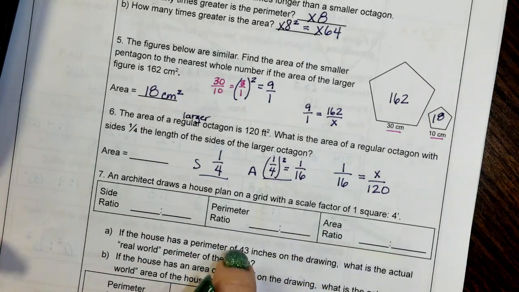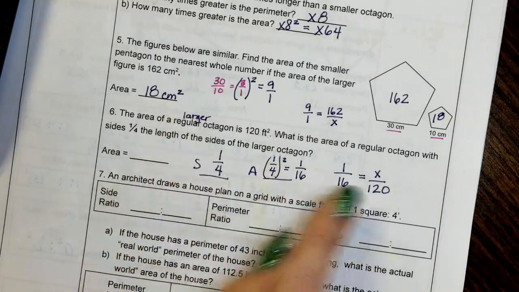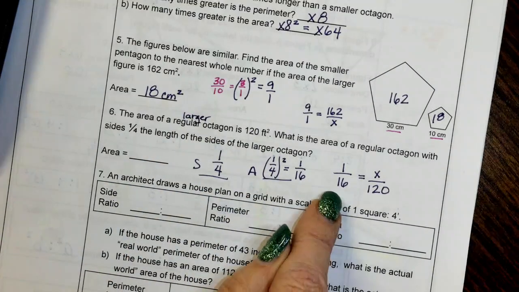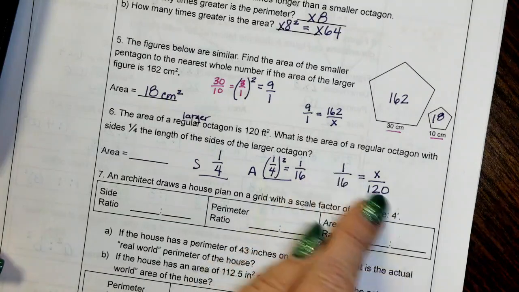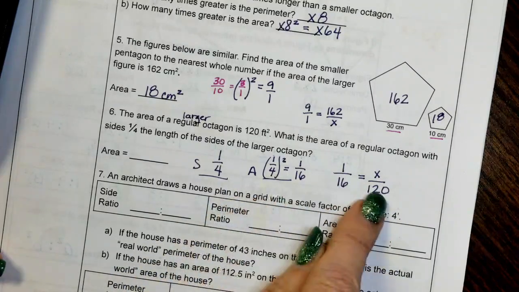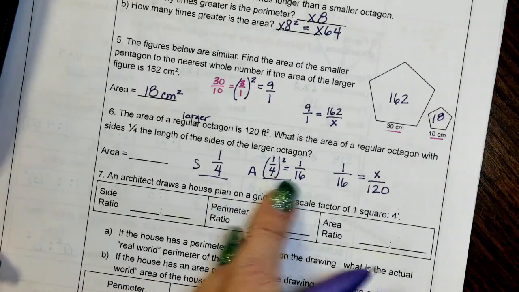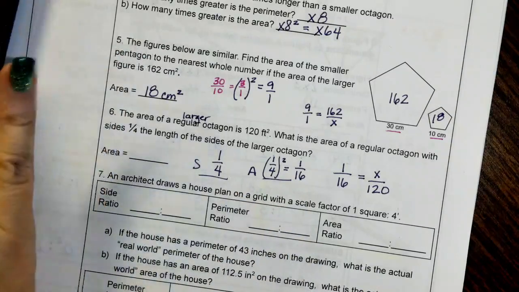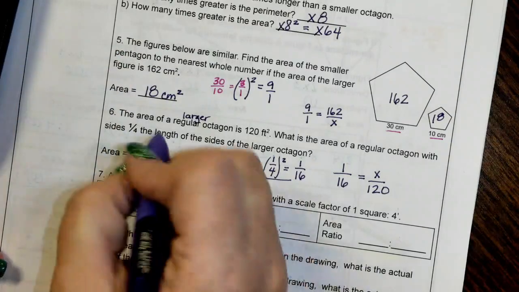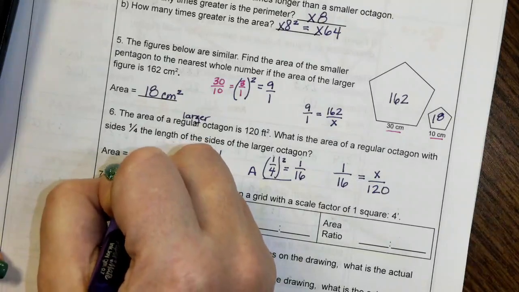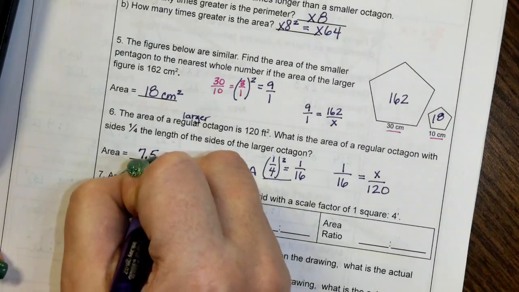So we've started large and we want to make it smaller. So we just multiply 120 times 1/16, or divide by 16. 120 divided by 16 is 7.5. So my area is 7.5 feet squared.